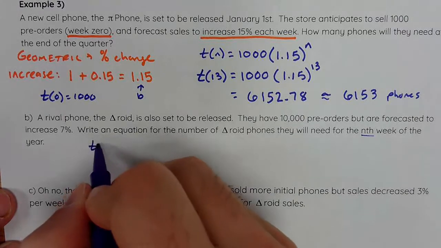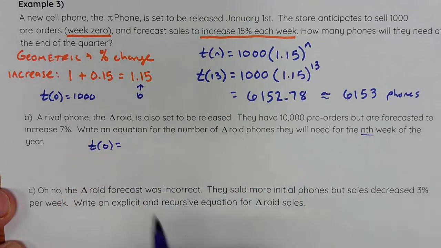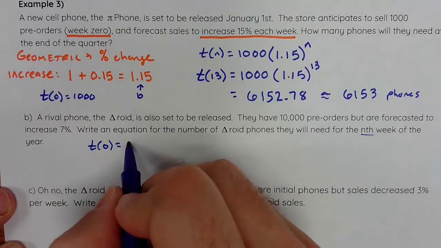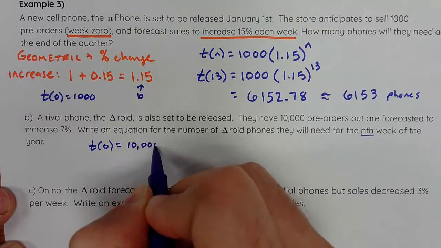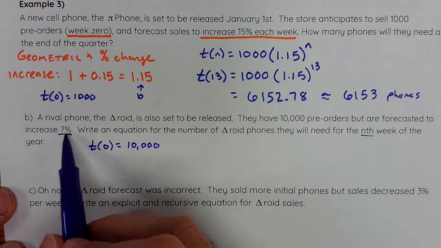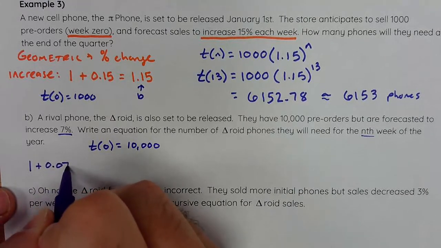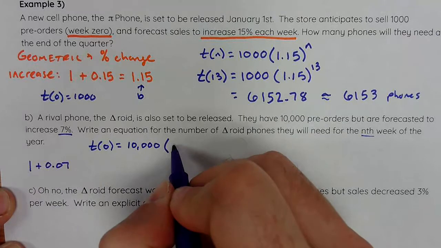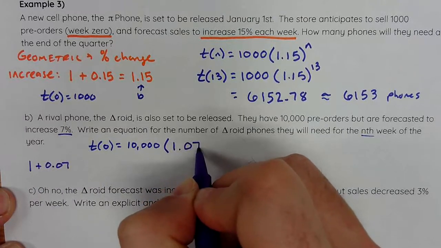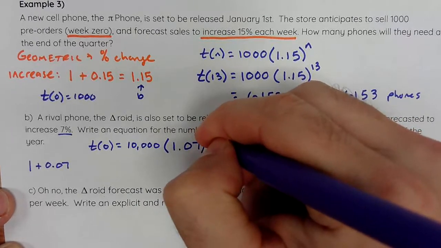All right, so T of 0, our pre-orders here, similar to our last problem, is a little higher. It's 10,000, so they're selling more initially. Now our multiplier is 7% increase. So we're going to do 1 plus 0.07. So the multiplier is 1.07. That represents a 7% increase to the nth power.